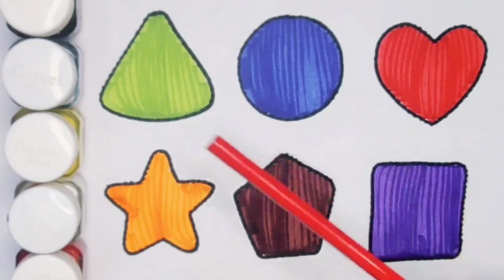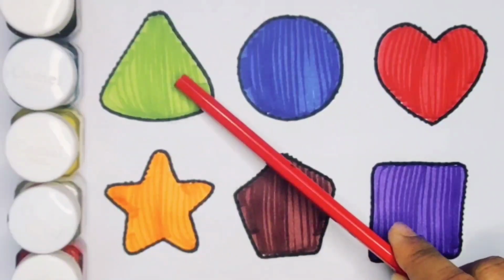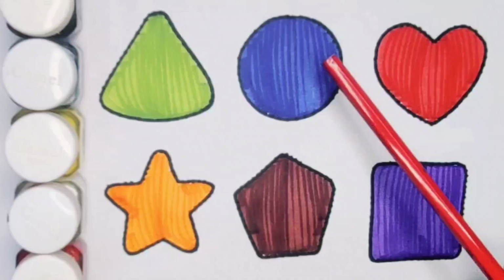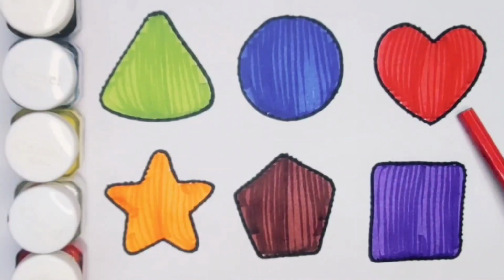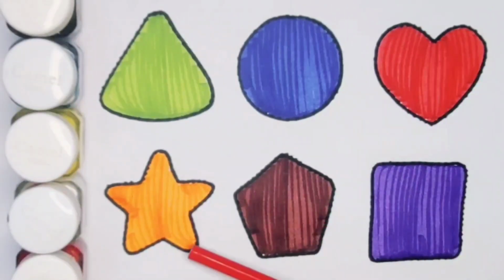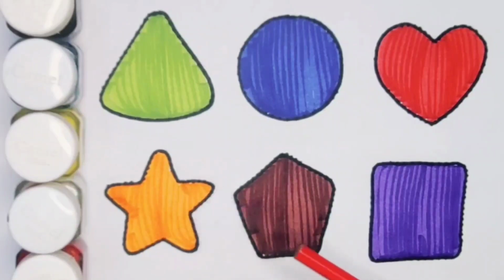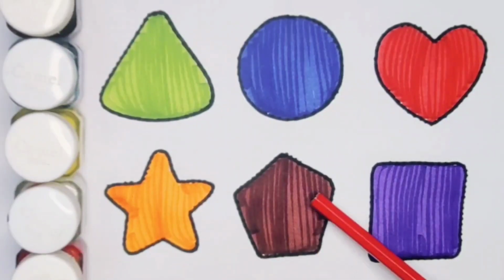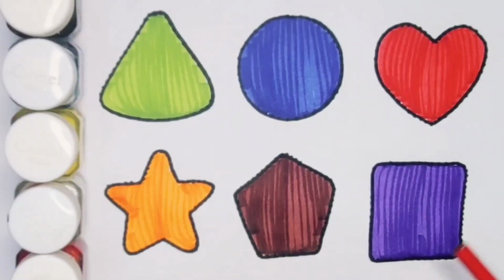What we learned? We learned green color, triangle, blue color, circle, red color, heart, orange color, star, chocolate color, pentagon, purple color, square.